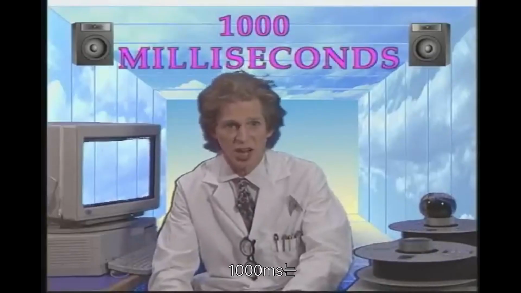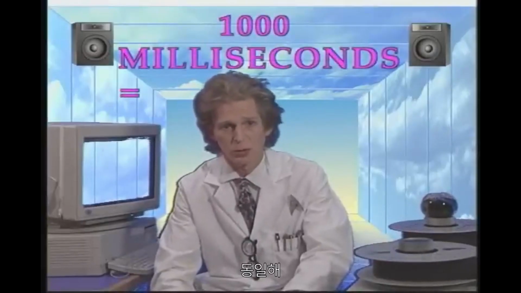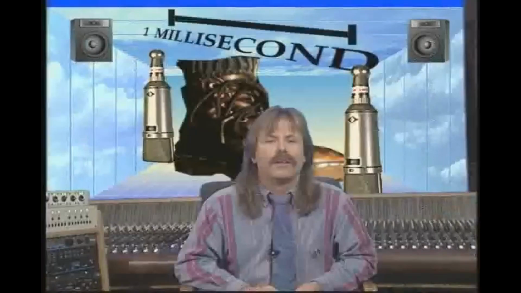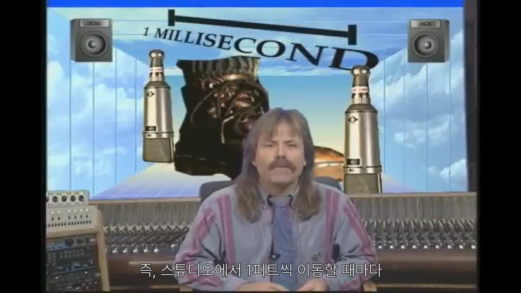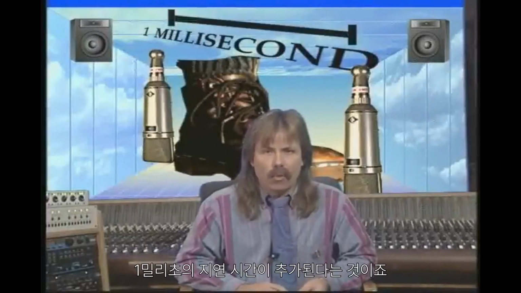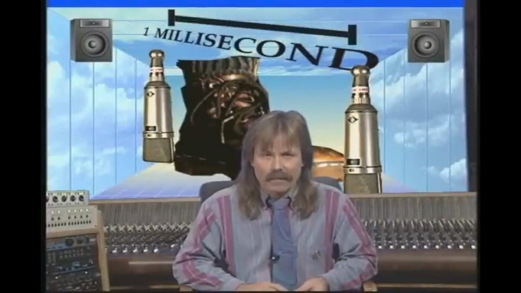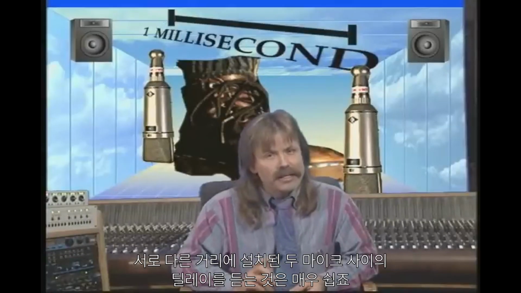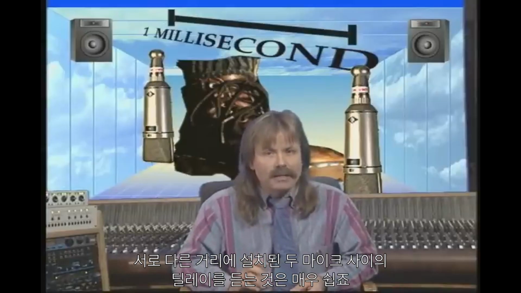1,000 milliseconds equals 1 second. That means for every 1 foot in the studio, you're adding 1 millisecond of delay time. Therefore, it's very easy to hear a delay between two mics set at different distances.